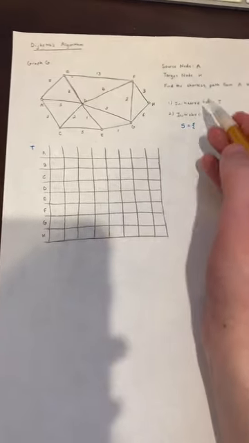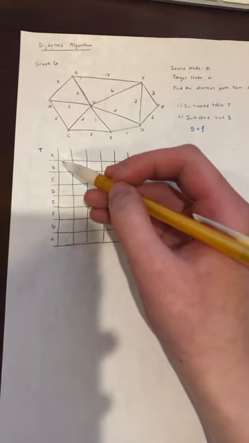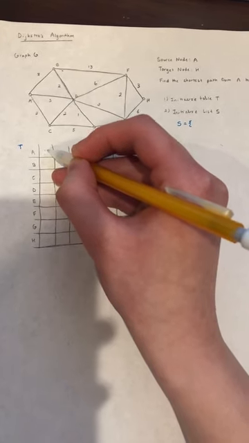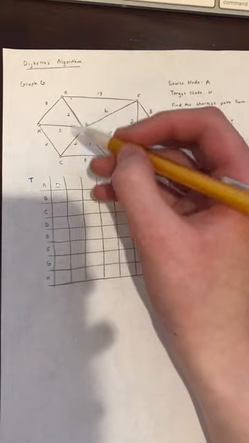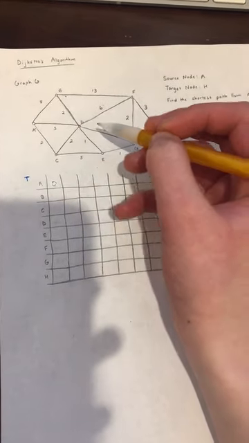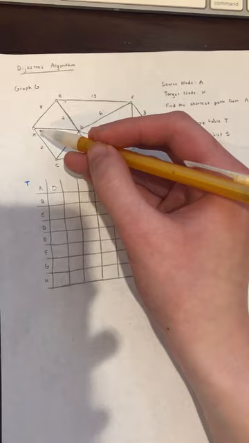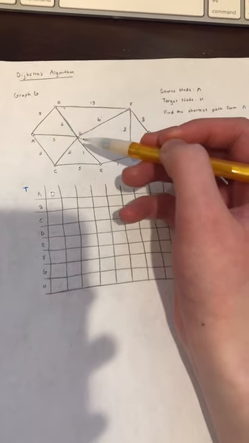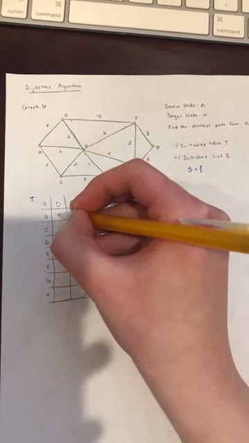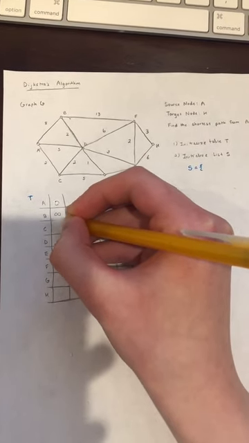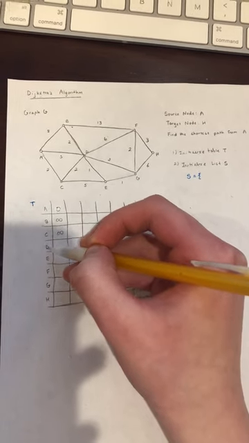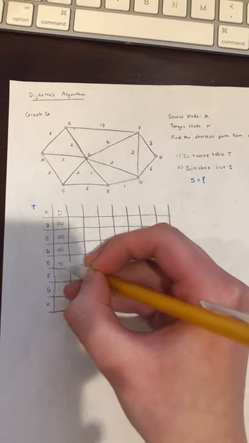So let's see. Our source node is A. As far as A is concerned, A's distance to itself is just what? It's just 0, right? A does not have any knowledge of the other nodes in the graph so far. All it has knowledge of is itself. It doesn't know that B is its neighbor, it doesn't know about node D, it doesn't know about node F, etc. So we're just going to set all these distances to infinity to show that A has no knowledge of B or C or D, etc.